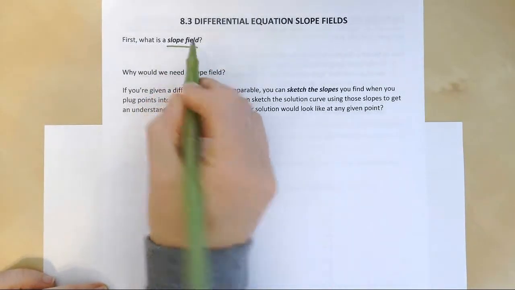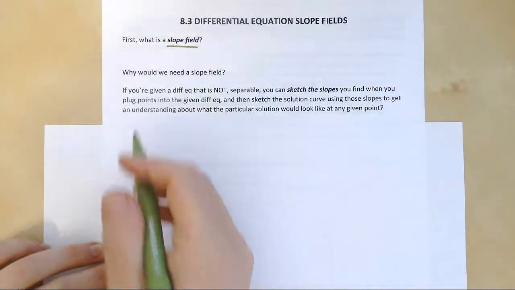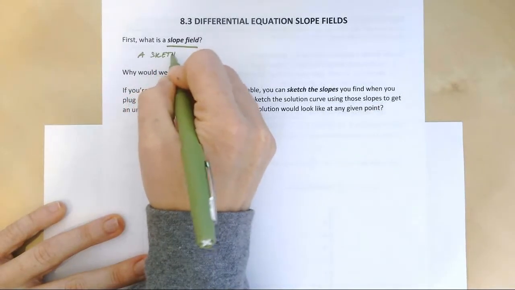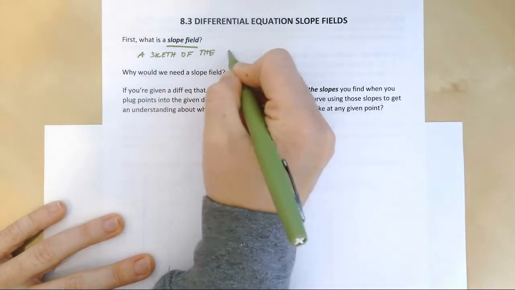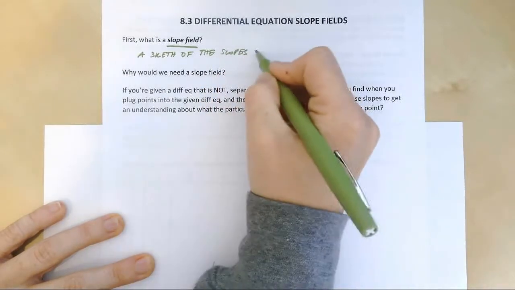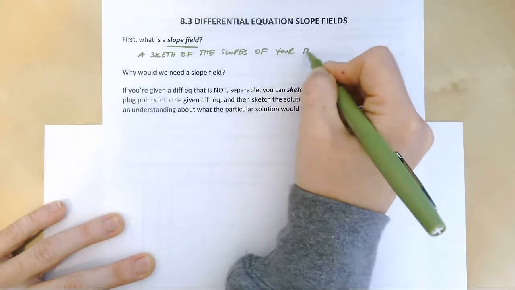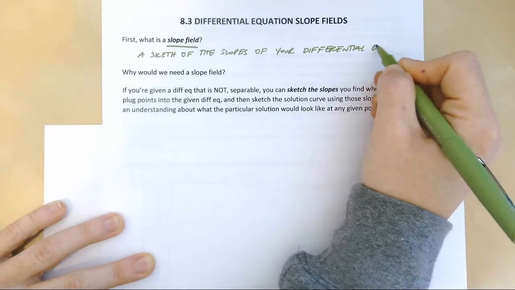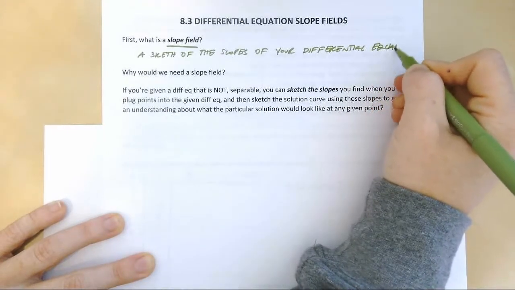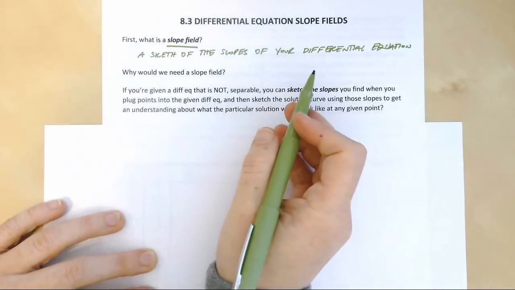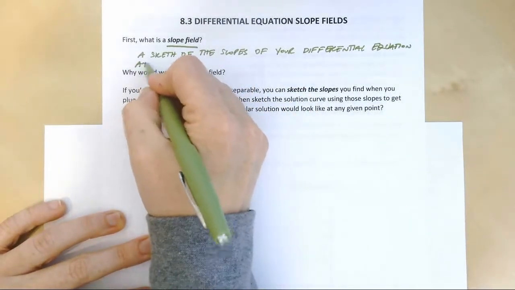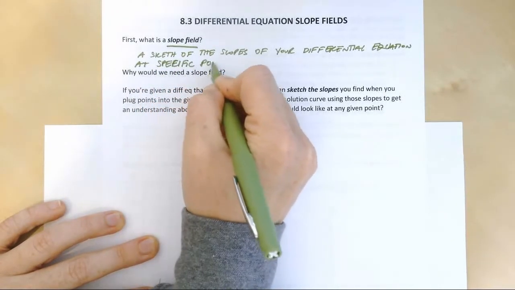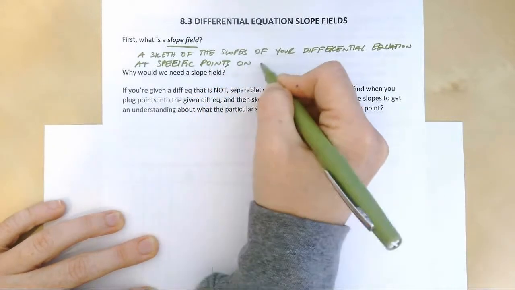In your notebooks, you should be taking some notes. What is a slope field? A slope field is a sketch of the slopes of your differential equation at specific points on a graph.